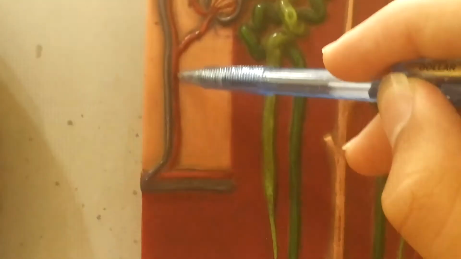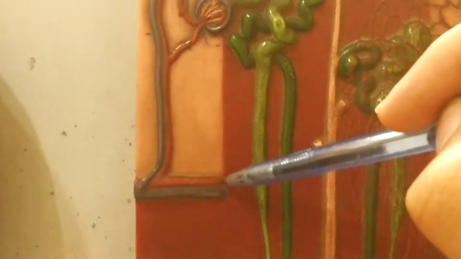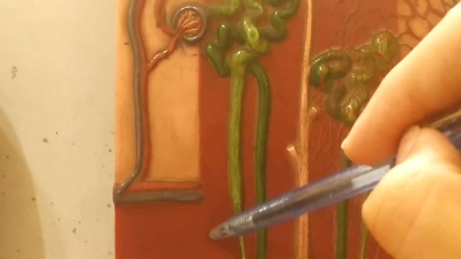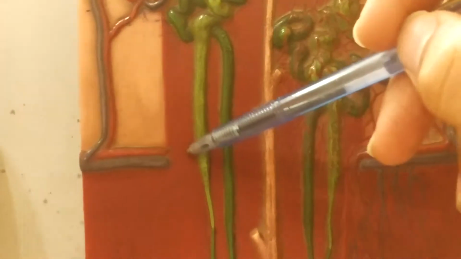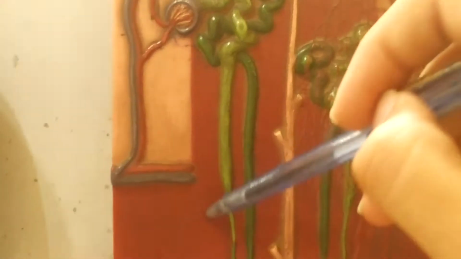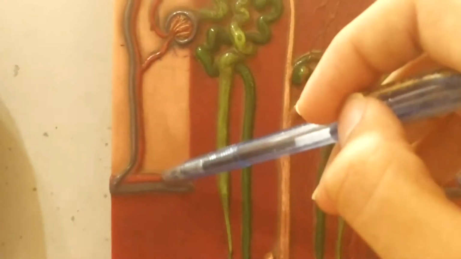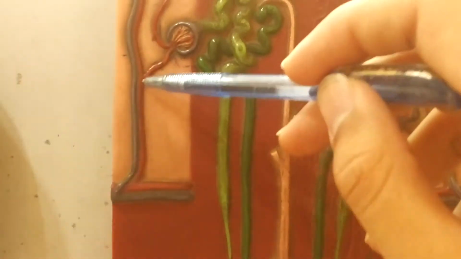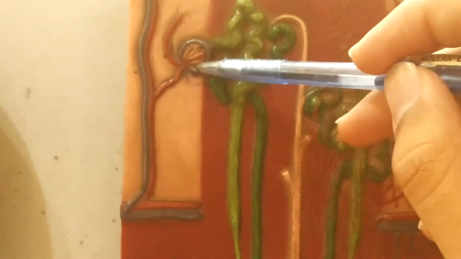As I mentioned earlier, the interlobular artery goes into the arcuate artery, and the arcuate artery further goes into the interlobar artery between the renal pyramids. Interlobar artery, arcuate artery, interlobular artery, afferent and efferent arterioles, which form a glomerular capillary network.